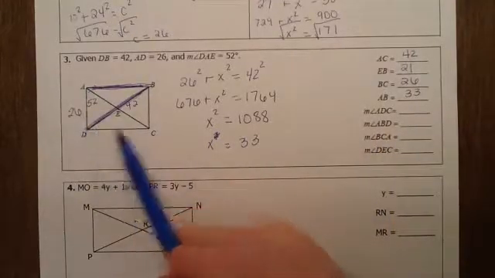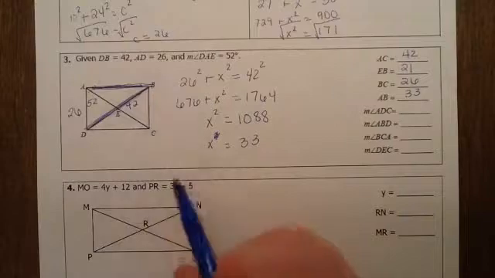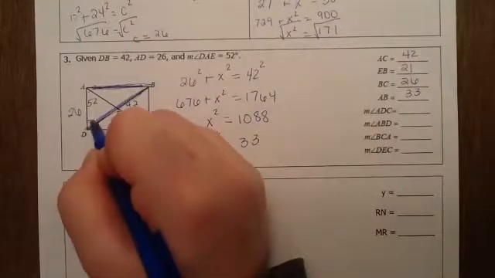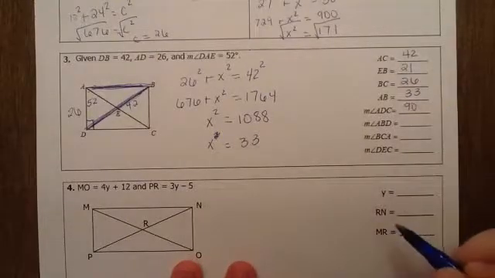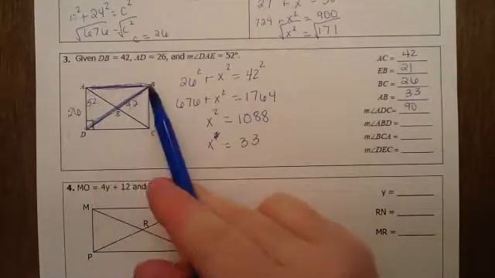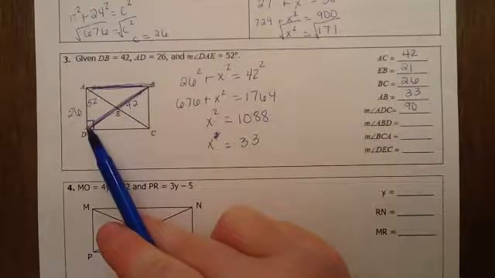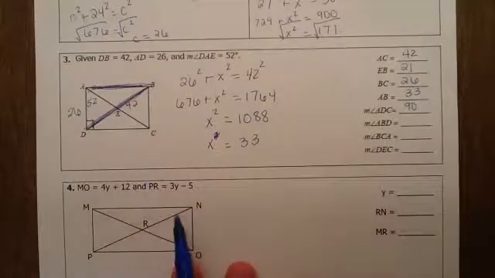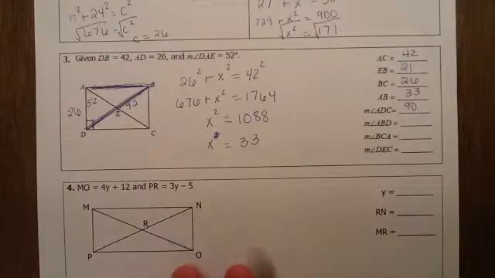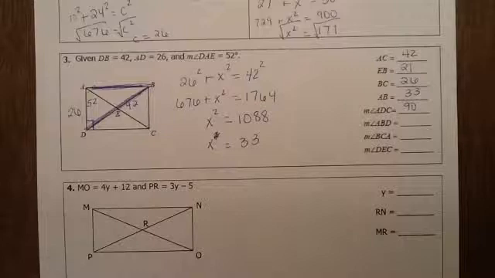A, D, C. What do you know about a corner of every rectangle? It must be 90. A, B, D. Okay. A, B, D. So I need to find out some more information in order to find that piece. So I need to find some other angles.